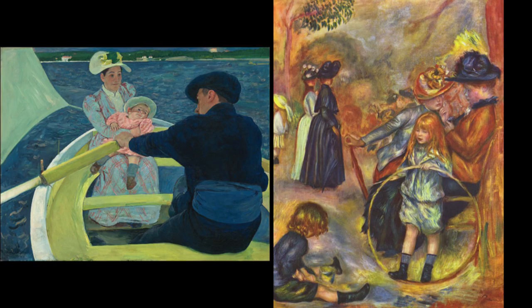Renoir's woman standing behind the girl with the hoop wears a colorful hat and has almost the same angle of view as the woman in The Boating Party, who is also wearing a colorful hat. Renoir's same woman has her right arm extended out with a long blue sleeve, like the rowing man's extended left arm with a long blue sleeve in the boating party.